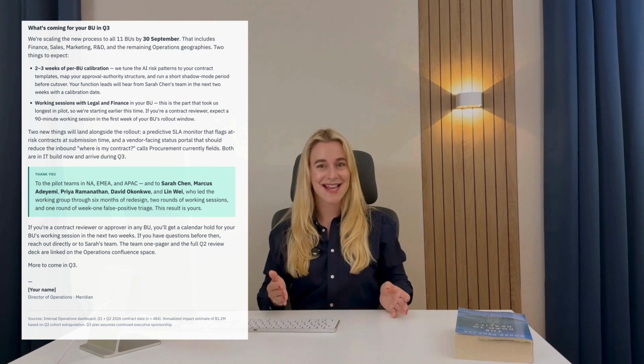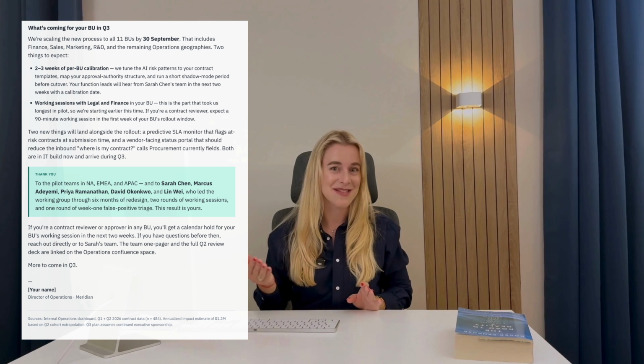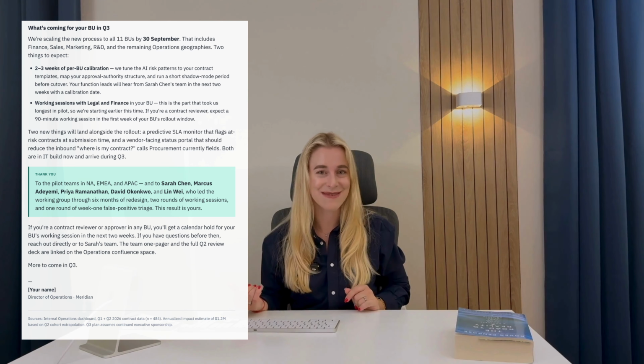The 200 people reading this don't need to study the retrospective. They need to encounter it briefly so they trust the announcement. And this is the section the deck didn't have, the one-pager didn't have, and the email needs. What's coming for you, BU, in Q3? This is what makes the email more than a recap. It tells every reader something specific that's about to happen to them. This is the section that determines whether the email gets read all the way through or skimmed and closed.